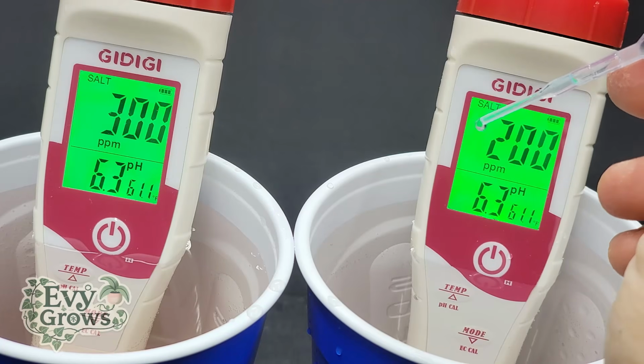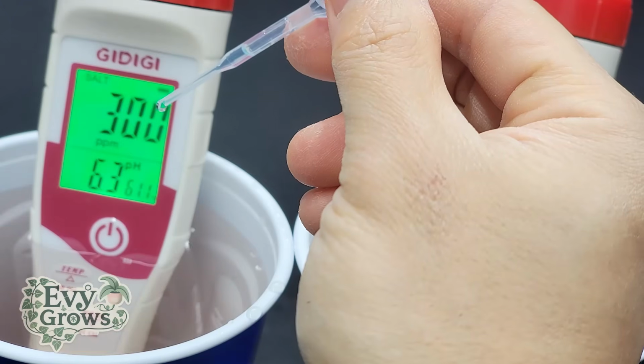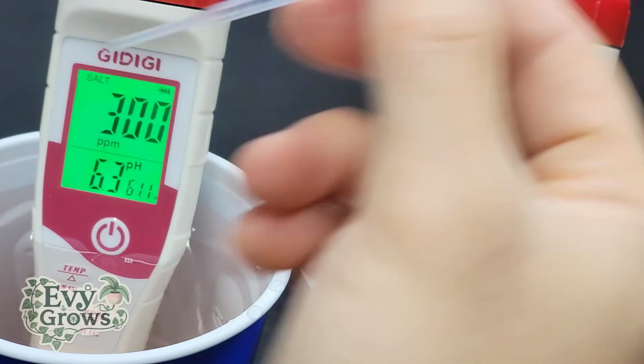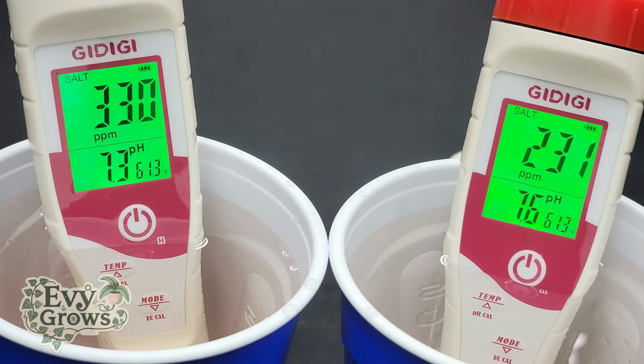Both of these cups have a pH of 6.3, but when I add the same exact amount of pH up to both cups, you'll see that the cup on the left went up to 7.3 pH, while the cup on the right went up to 7.6.